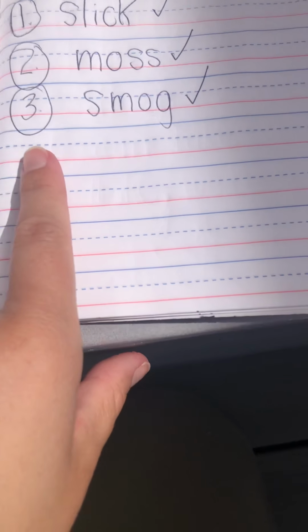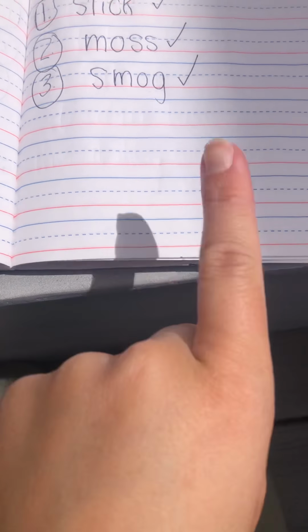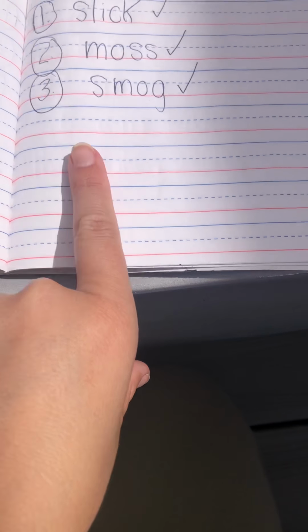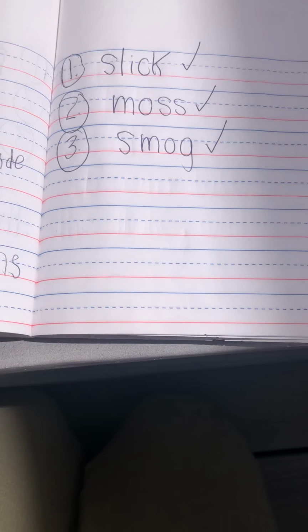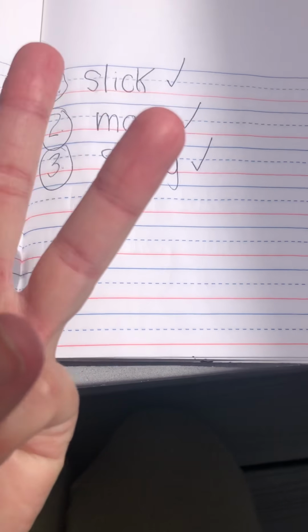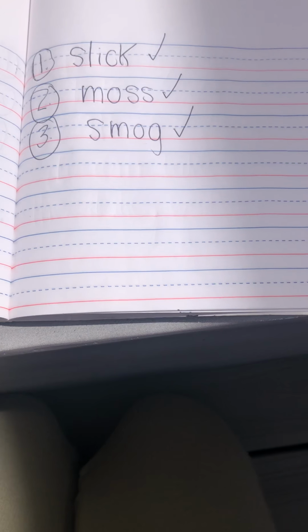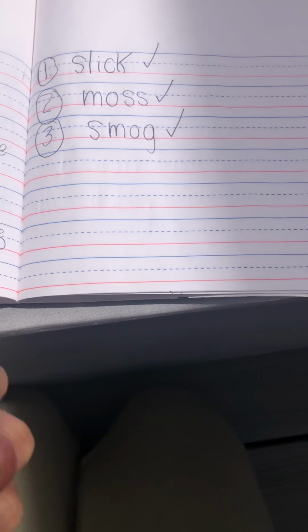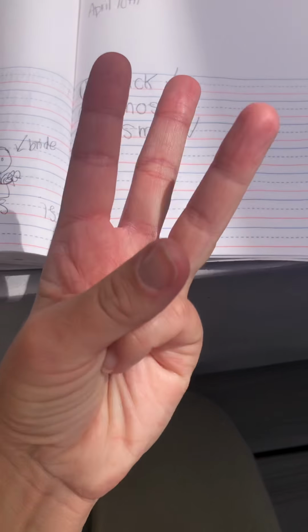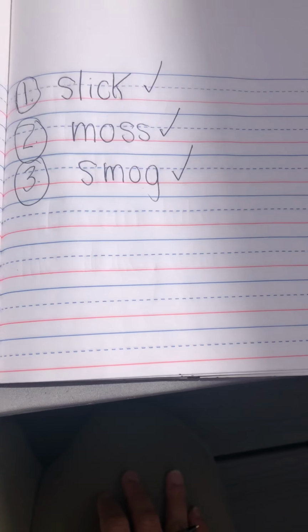All right, we are now going to write a complete sentence. Complete sentences have capitals at the beginning, finger spaces throughout, and punctuation at the end. Our sentence is, the moss is slick. So maybe there was just a rainstorm and now the moss is slick. Let's go ahead and count it. The moss is slick. So 4 words. Go ahead and pause the video and try to write that sentence on your own. Then you can check it out with me.